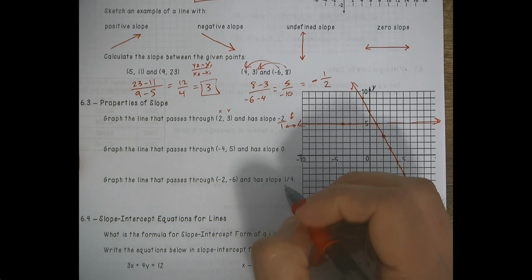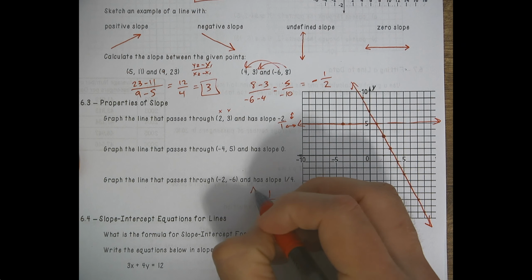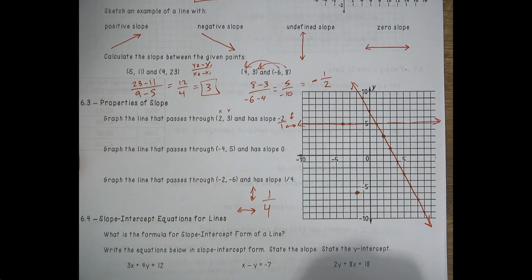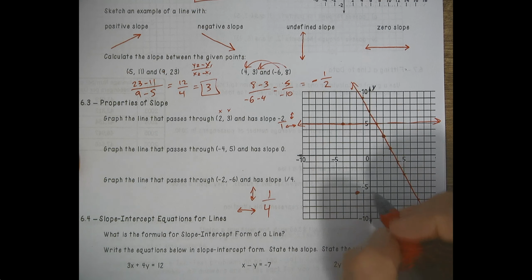has a slope of 1 over 4, positive 1 over 4. So this is my rise and this is my run. So since it's positive, I'm going up 1 and then always to the right 4. 1, 2, 3, 4, up 1, 1, 2, 3, 4, up 1.